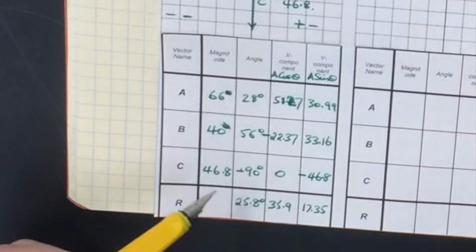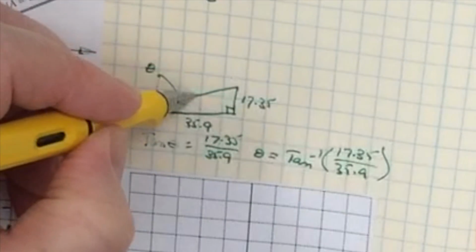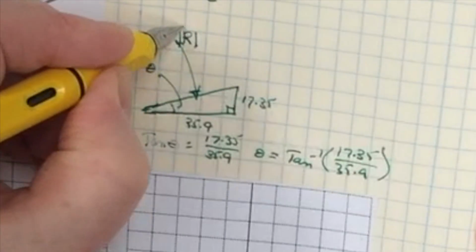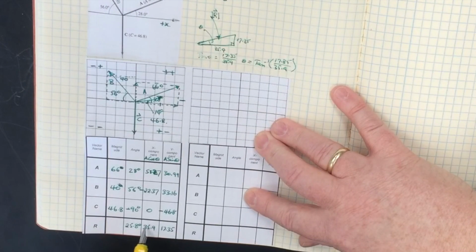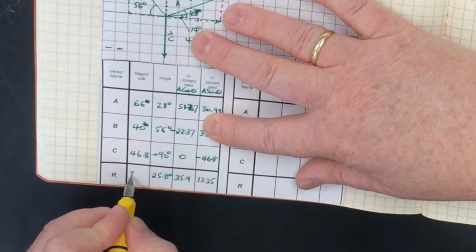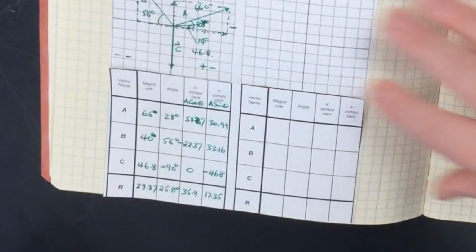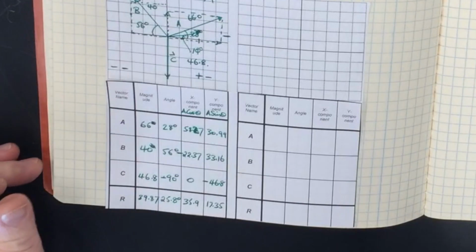And now, in order to get R, R is going to be this length here of this triangle. This is the magnitude of R. So I can get that with the Pythagorean theorem, which means that I'll square this and add it to the square of this and take the square root, which is 39.87, which looks about right. Okay, now that shows you a simple way to use it.